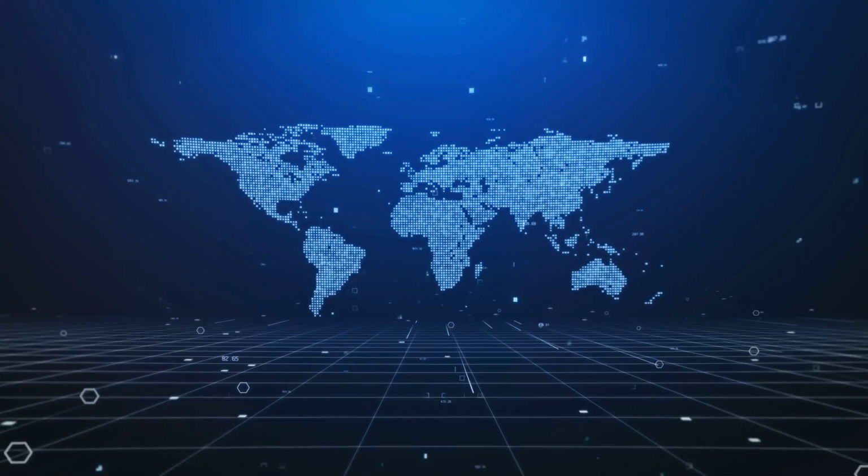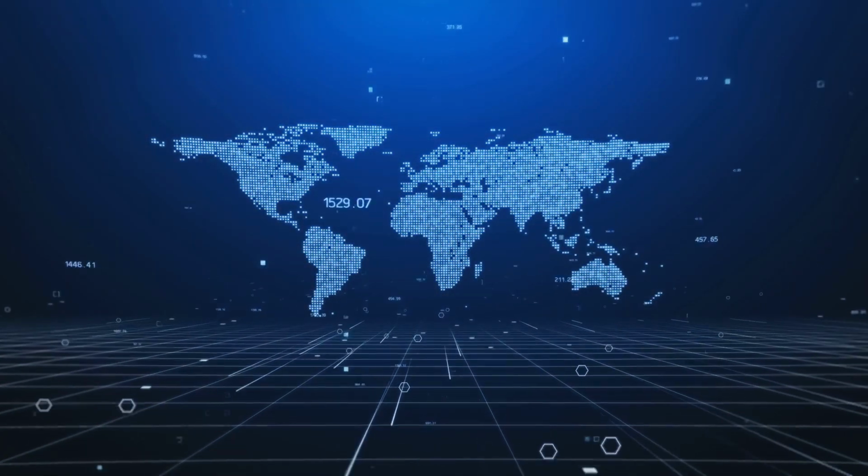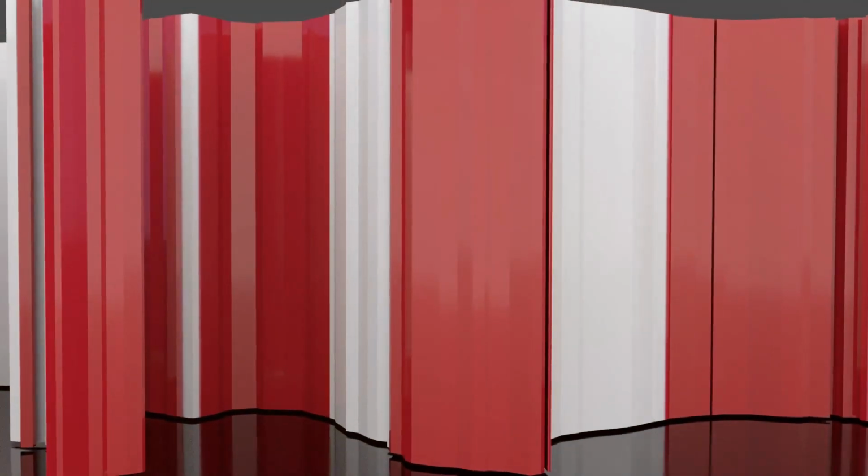The digital age also coincided with increasing globalization, which interconnected the American economy and society with the rest of the world. This led to both opportunities and challenges as the United States navigated its role in a globalized world.